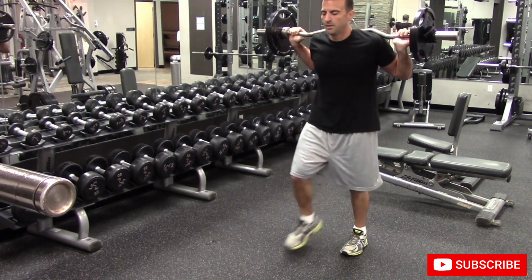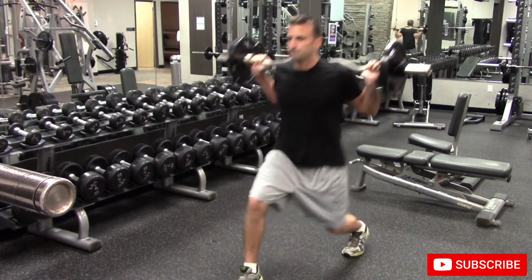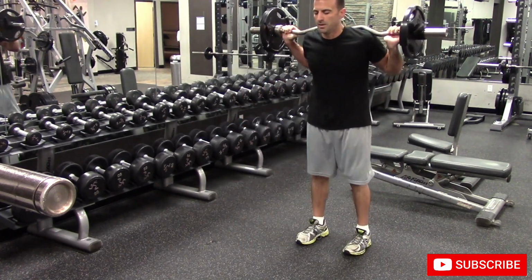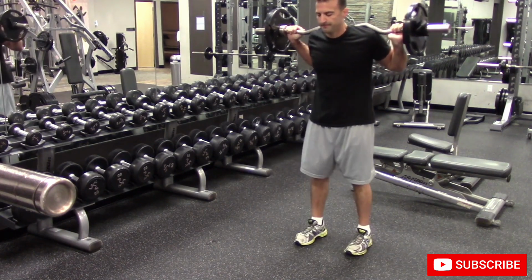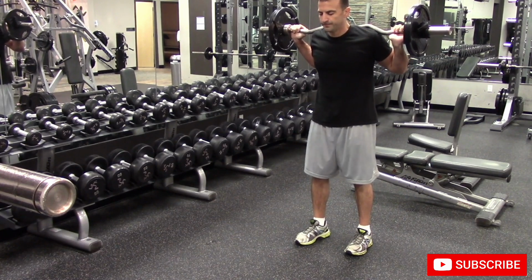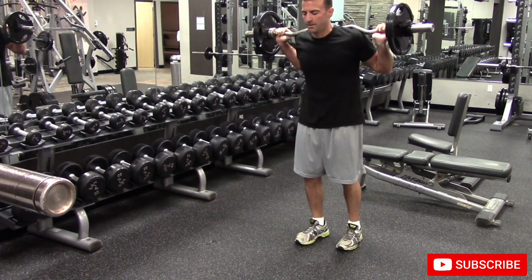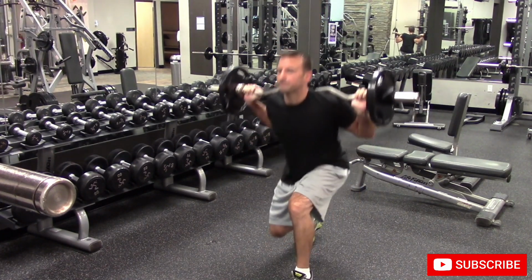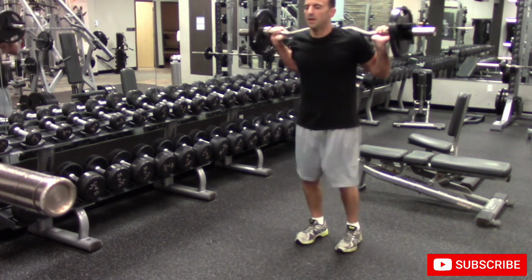So I'll do at least 10 reps on one side and then switch over to the other leg. And then I'll do at least 10 reps on the other leg. And this exercise is excellent at getting your legs ripped, getting those muscles to pop out with nice lean muscle definition and separation.